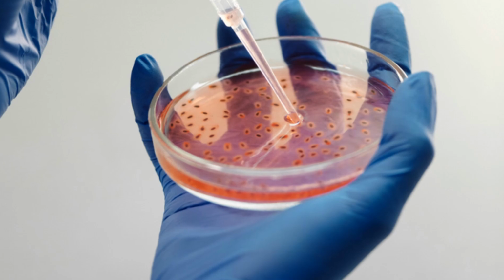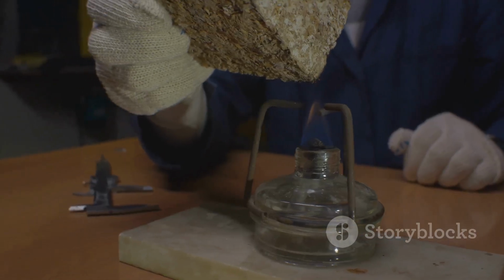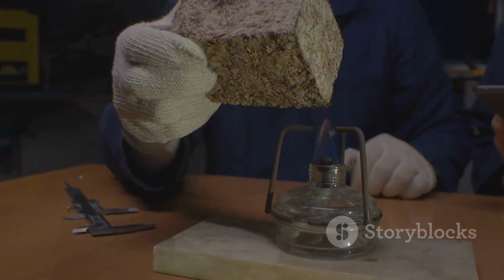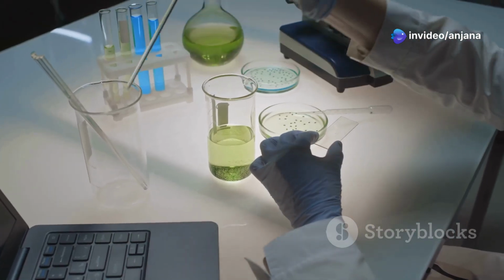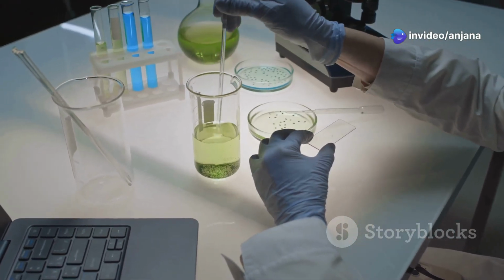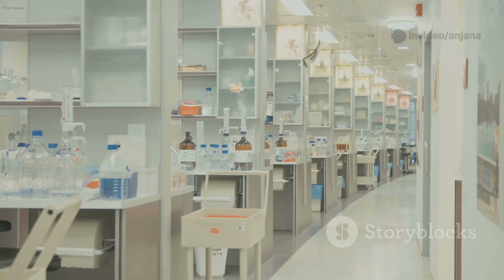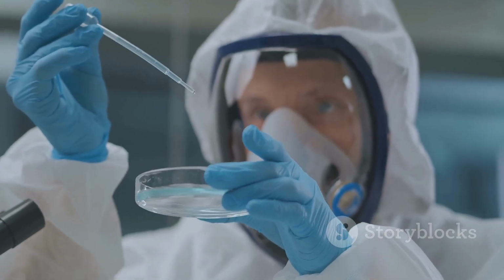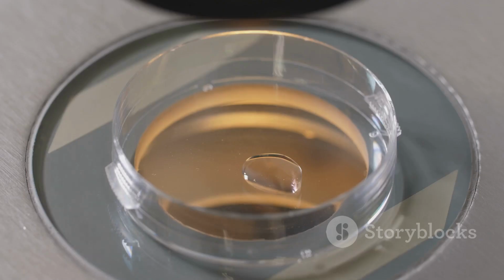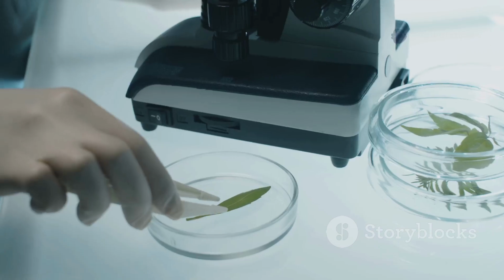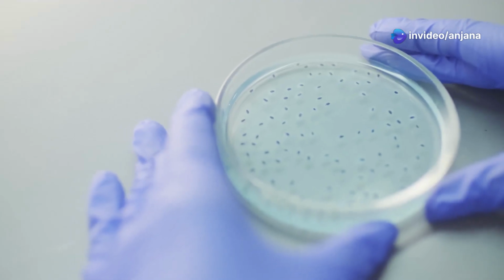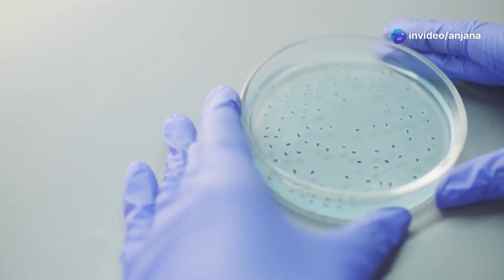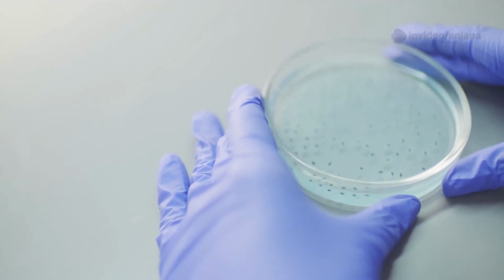Practice aseptic technique consistently. Work near a Bunsen burner flame if possible, as the flame creates a sterile field around your working area. Avoid talking, coughing, or unnecessary movements over open plates. Keep your lab bench clean and organized. When performing streak plates, be gentle. Do not gouge or tear the agar surface with the loop. A light touch is sufficient to transfer microbes. For spread plates, ensure the spreader is sterile and distribute the inoculum evenly for uniform colony distribution.